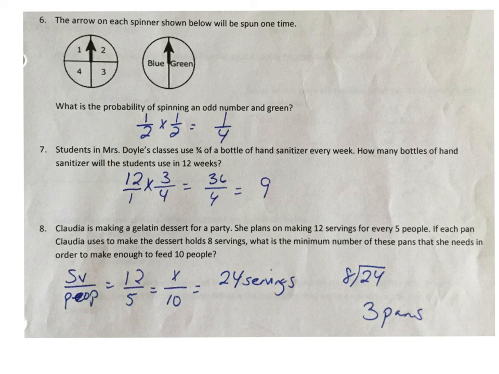7, 3/4 of the bottle for every week. So 3/4, you want to know 3/4 of 12 weeks. So you could just multiply very easily 12 times 0.75, and you're going to get 9. 3/4 of every week, so 3/4 of 12 weeks will get you 9. It's got to be less than 12 because it's less than the whole 12 weeks.